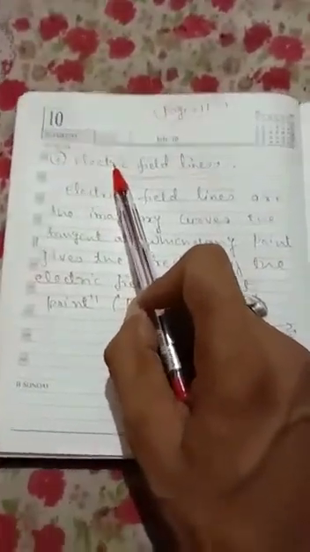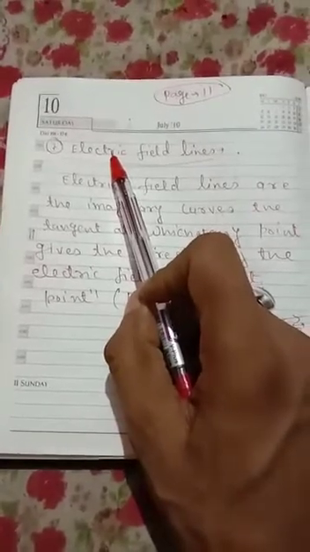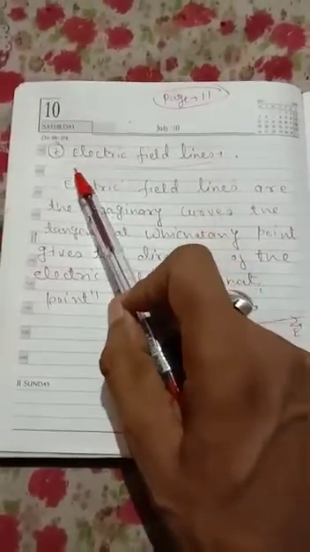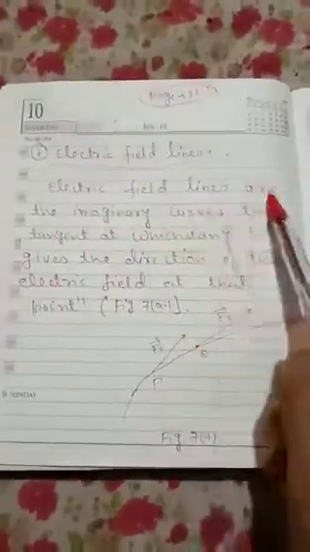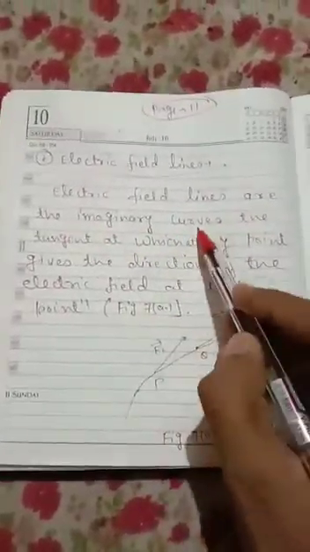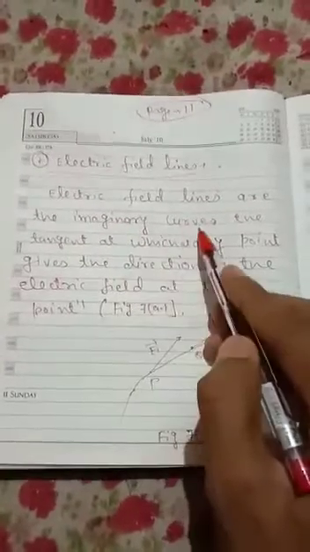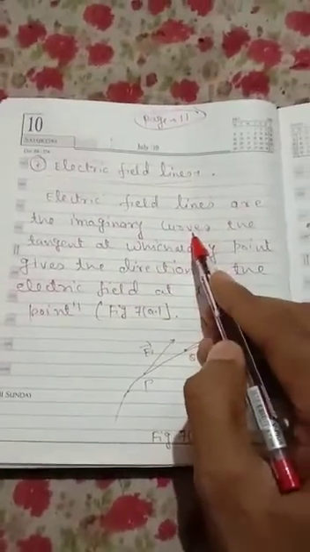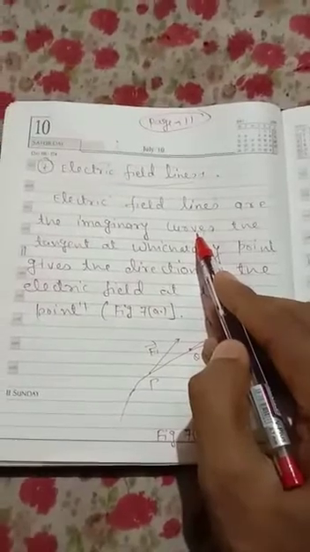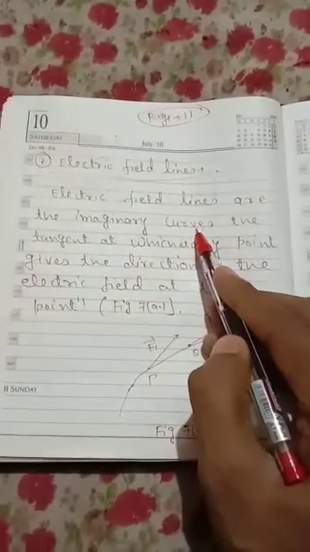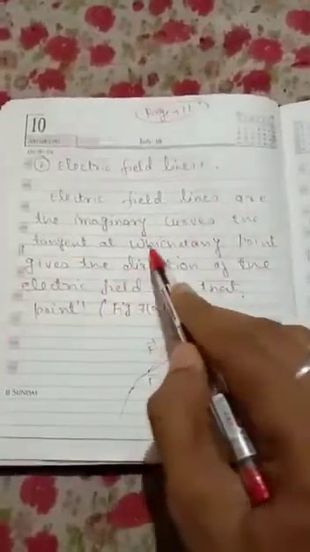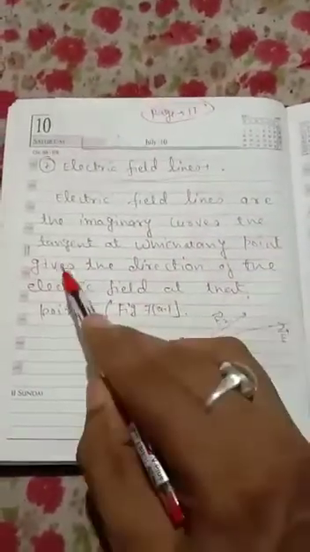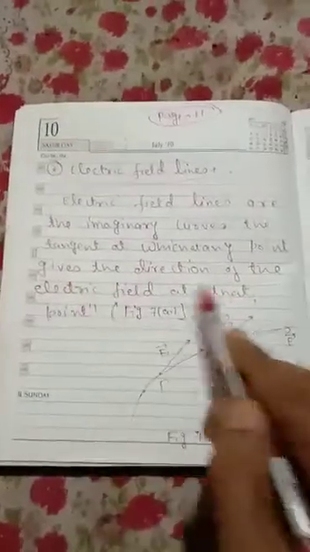What is the definition? I am going to tell you first, and then I will go into the detail of the meaning of each word of the definition of electric field lines. Electric field lines are imaginary curves. As I told you earlier, students, they are imaginary curves, just to show the electrical influence of the charge or system of charges at a particular point. These are just imaginary curves. The tangent at any point gives the direction of the electric field at that point.